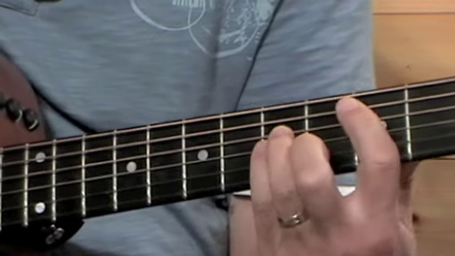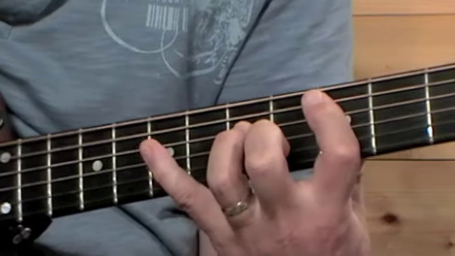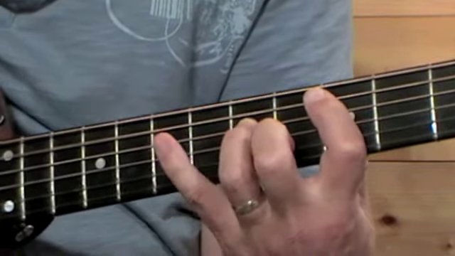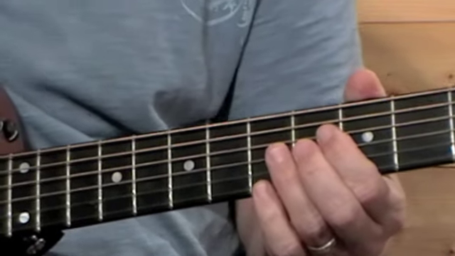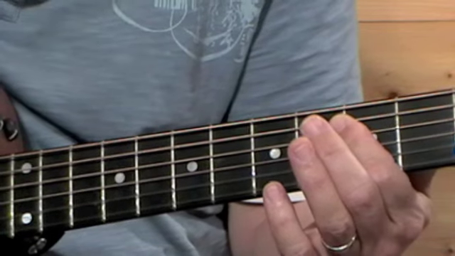Hear that if we play minor instead, doesn't exactly sound wrong, it just sounds different to what we're used to.